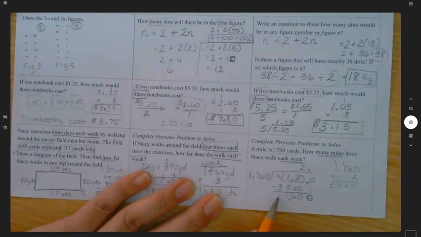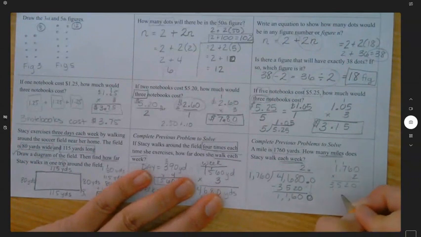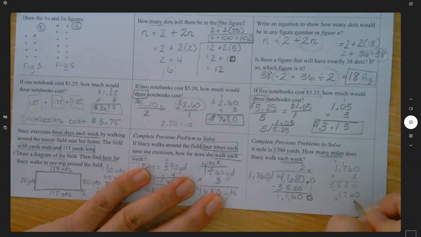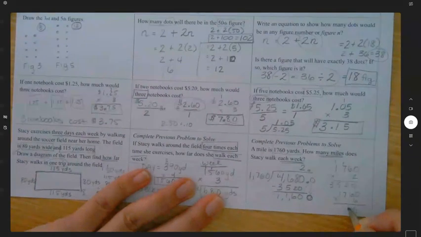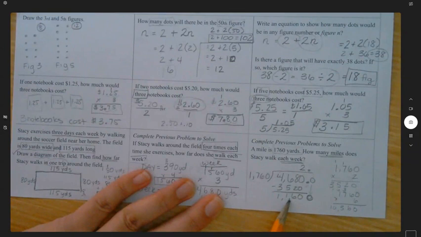This is close to 12. So I'd ask myself, how many times does 2 go into 12? And that's 6. So I will start my guess and check at 6. Okay, and that looks pretty close. If I add one more of these, it will go over.